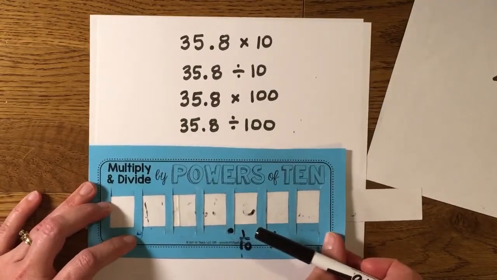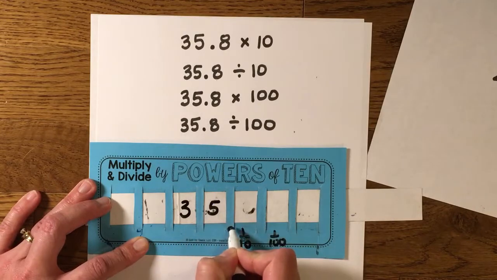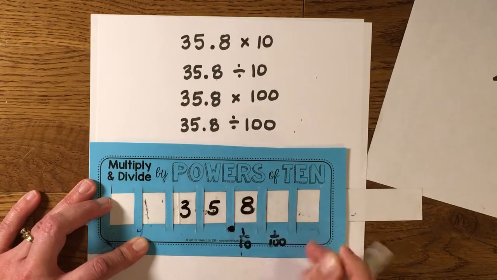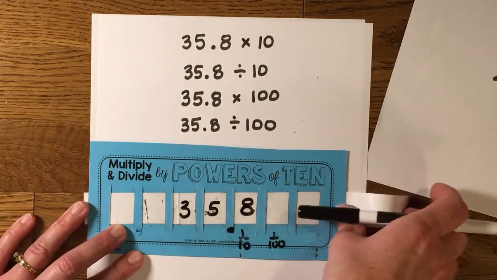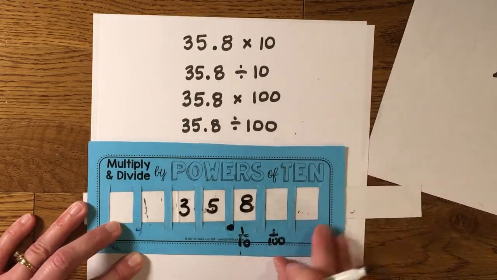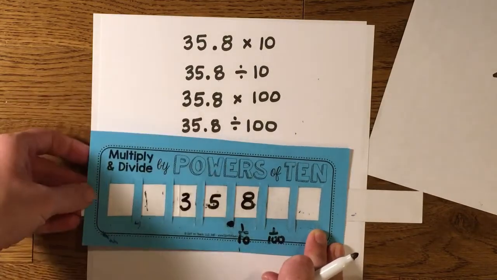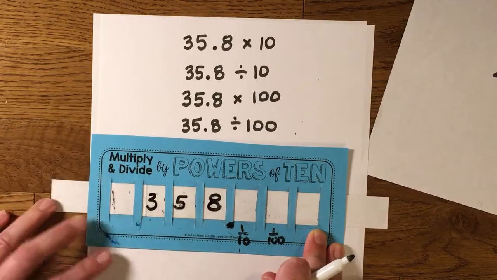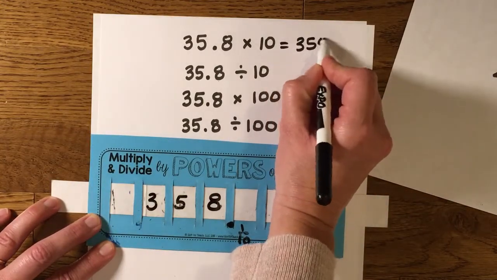All right, so we've got 35 and 8/10. Again, 35 and 8/10. To multiply it by 10, you need to make it 10 times bigger. So I'm going to shift it one place to the left. That 30 is going to turn into a 300, and our answer will be 358.